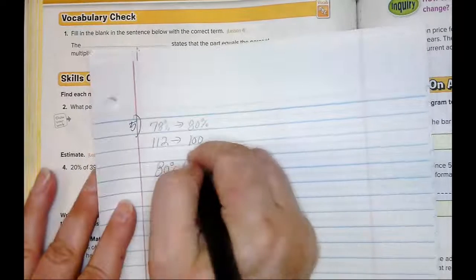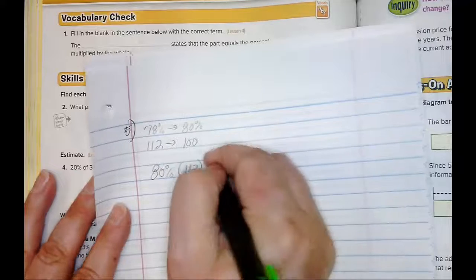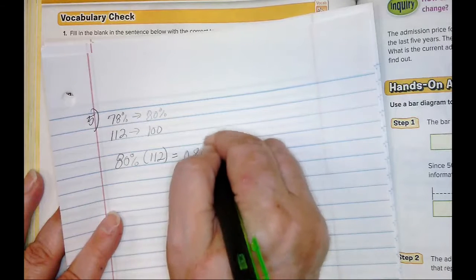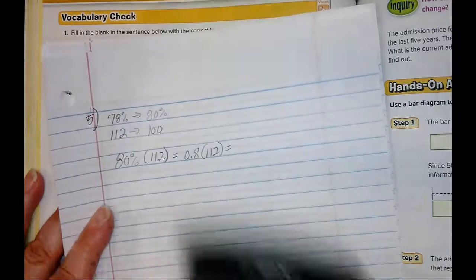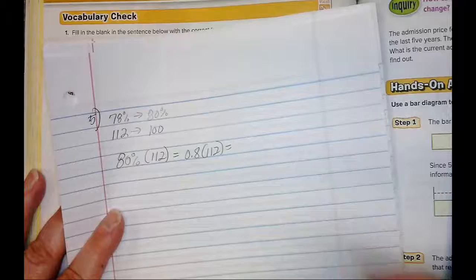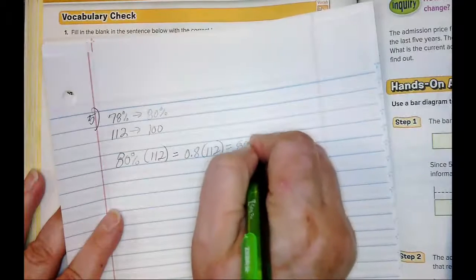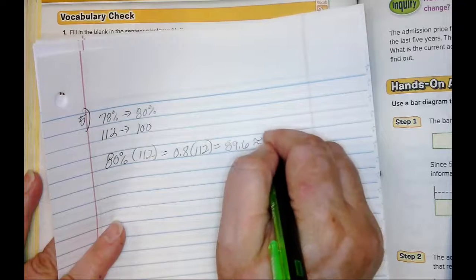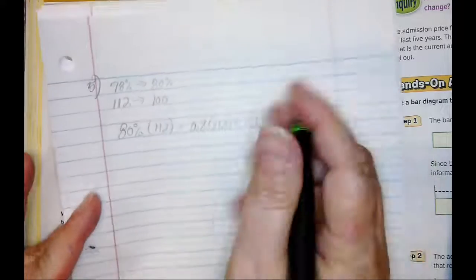of 112, which if you do it just by changing it, it'd be 0.8 times 112, which is 89.6, which would be approximately 90 if you do it that way. All right.